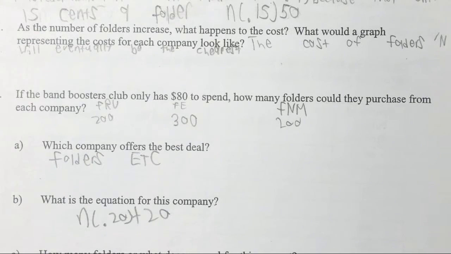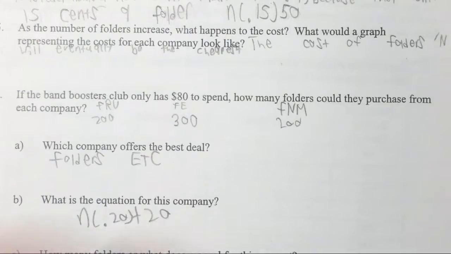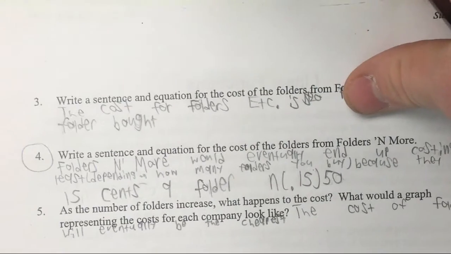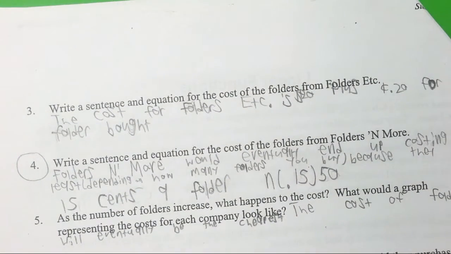Number 4. It is on 5. That helps. There we go. Folders and more would eventually end up costing least, depending on how many folders you buy, because it's 15 cents per folder. Should there be a plus sign?